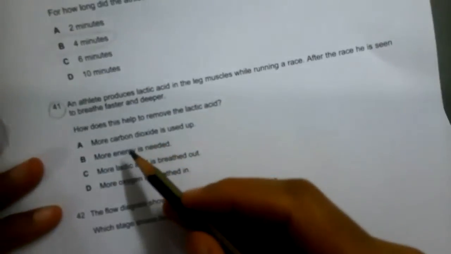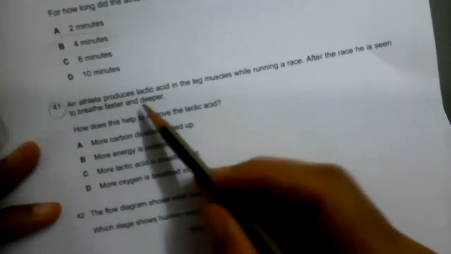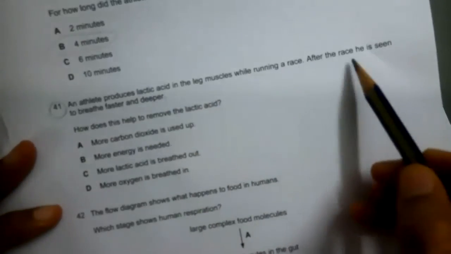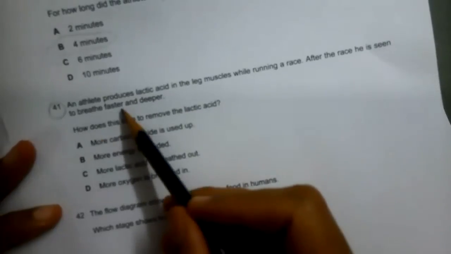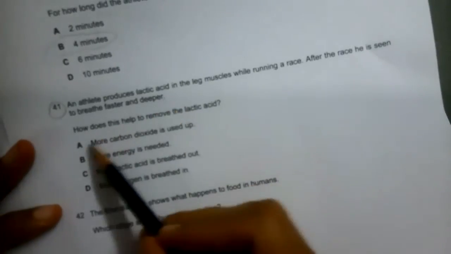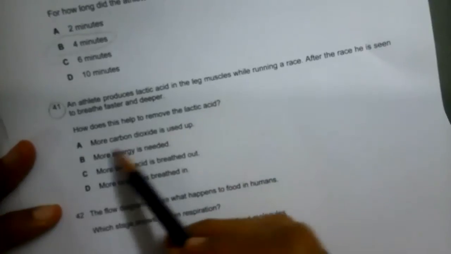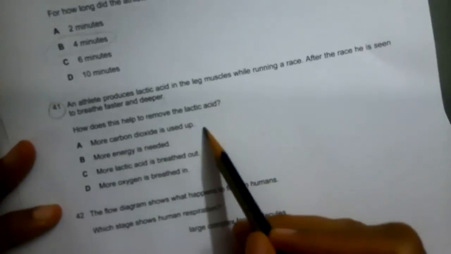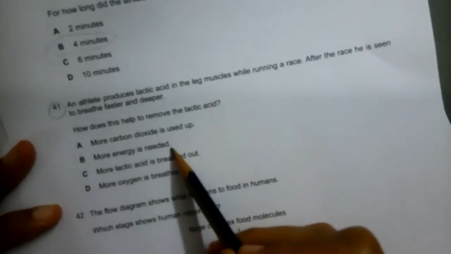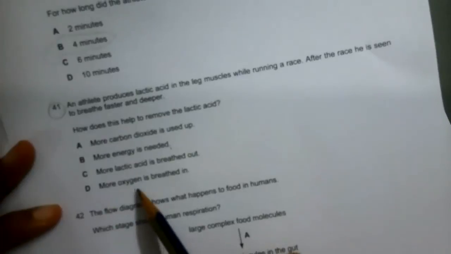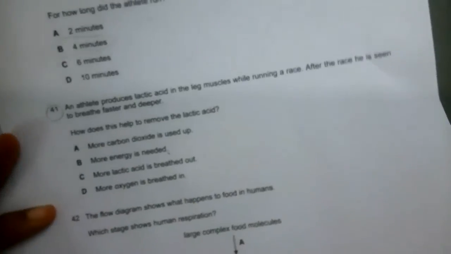Then question number 41. An athlete produces lactic acid in the leg muscles while running a race. After the race, he is seen to breathe faster and deeper. How does this help to remove the lactic acid? More carbon dioxide is used up, more energy is needed, more lactic acid is breathed out, more oxygen is breathed in. So you have to choose the option that satisfies the question.